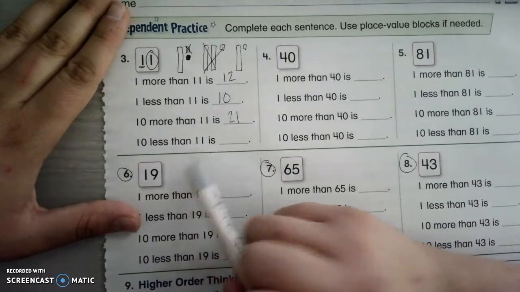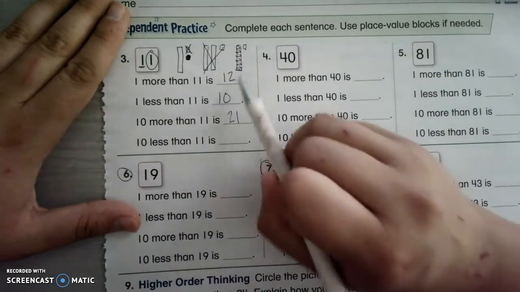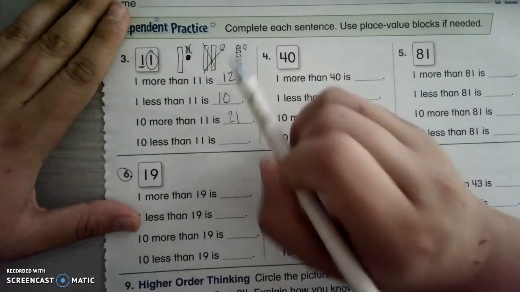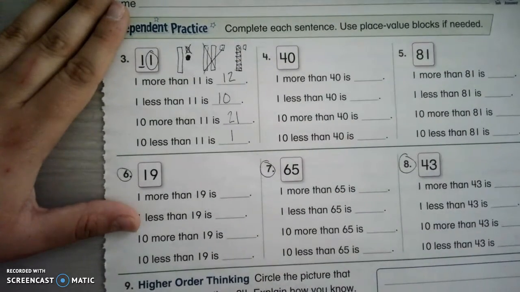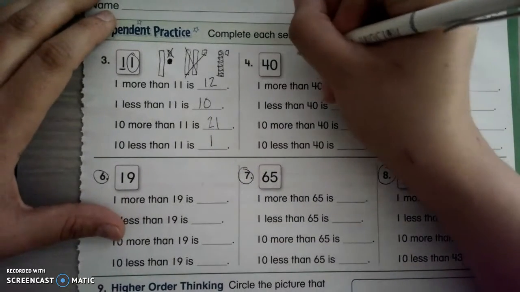10 less than 11. So it means I have to take away 10. How many do I have left? I only have 1 left. Just like that. Okay? So let's try another one. Let's do 40.